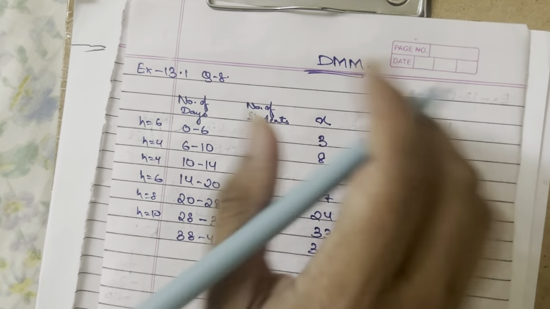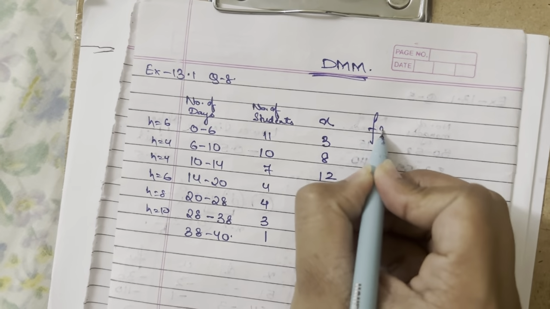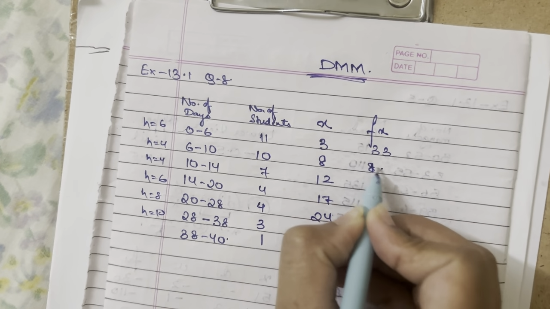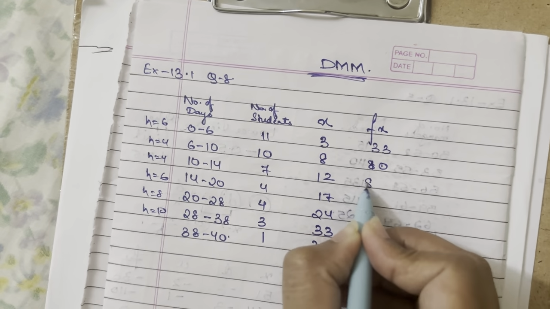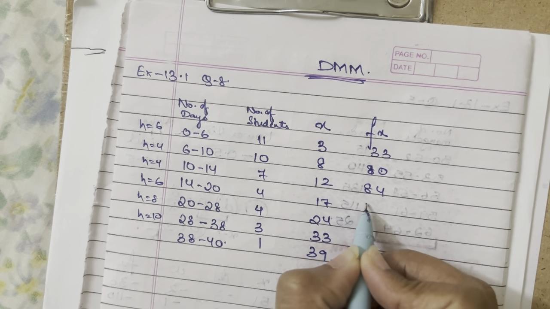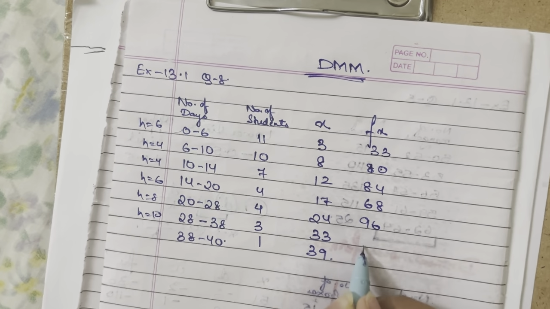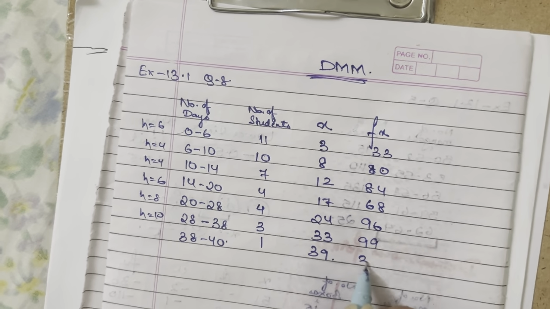Then what's the next column that we're supposed to calculate? We are supposed to calculate the frequency times x column, right? You know how to do it. So that becomes 33, 80, 84, 68, 96, 99, and then 39.